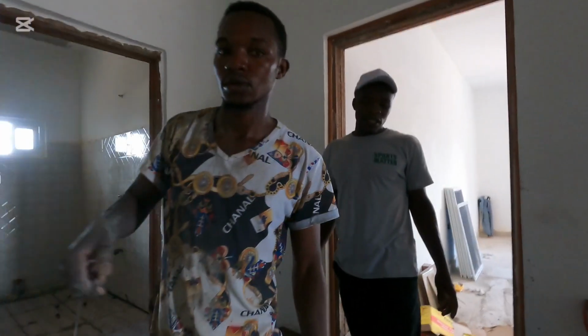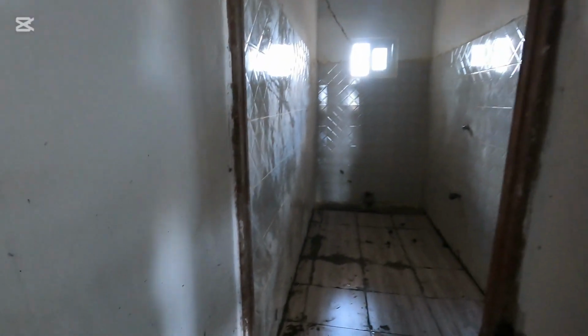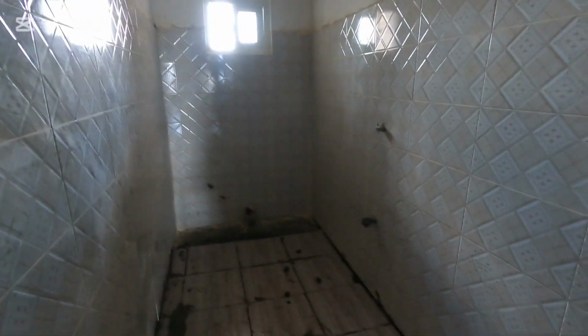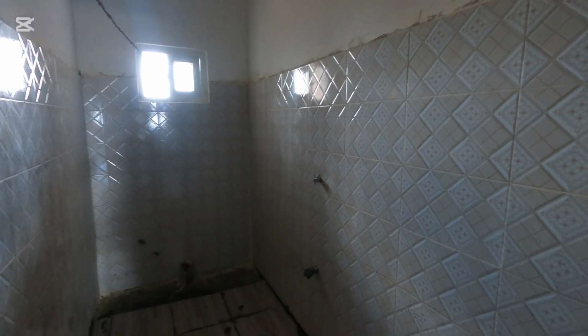So before you access the 3 bedrooms, these are public toilets. This is a public toilet. The public toilet, the tiles are yet to be done, and the plumbing work is yet to be done. So these are public toilets. The tiles on the wall are very smart, and they're very different from the tiles on the floor, as you can see. So these are public toilets.